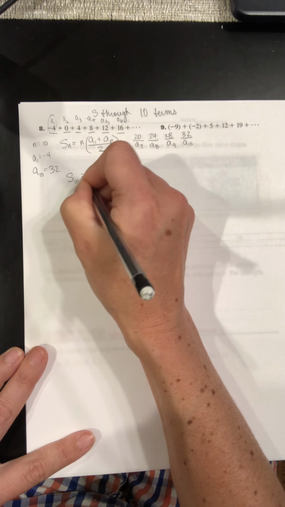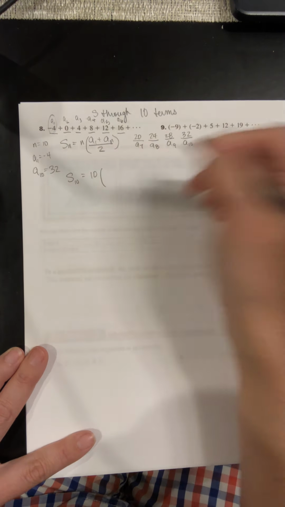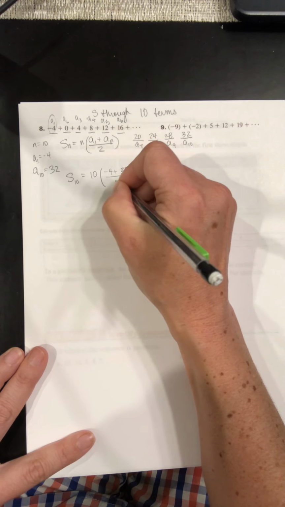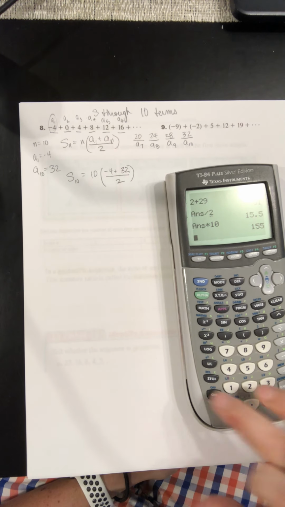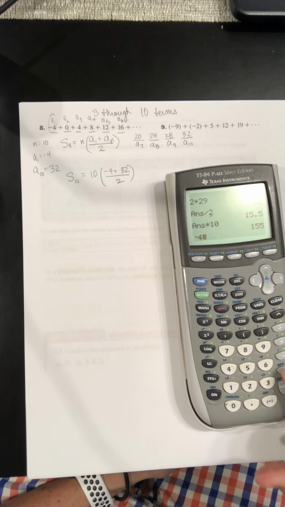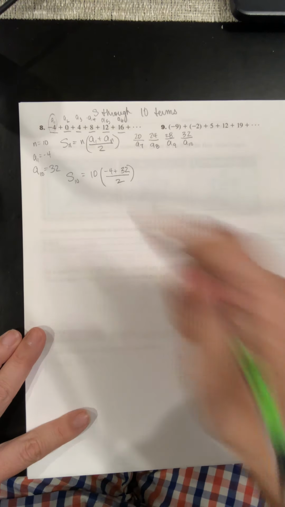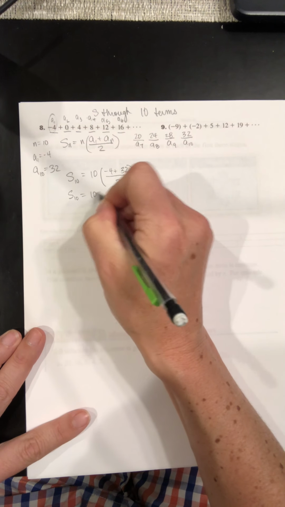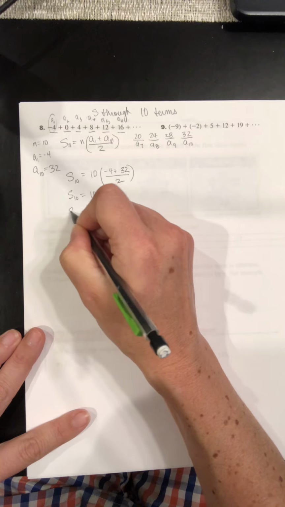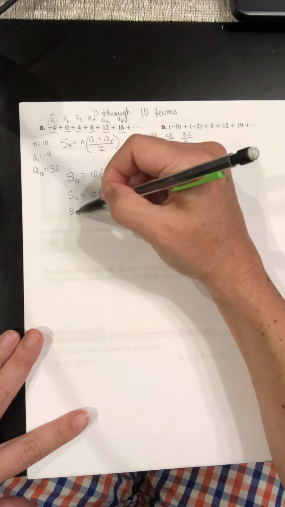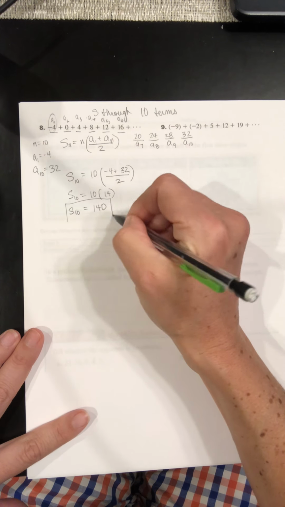So the sum through 10 terms is 10 times -4 plus 32, over 2. So then I do -4 plus 32 is 28, divided by 2 is 14. So that's a nice whole number. So my sum through 10 terms, and you can see the subscripts say through 10 terms. It tells the reader how many numbers you've added together, and that's 140.